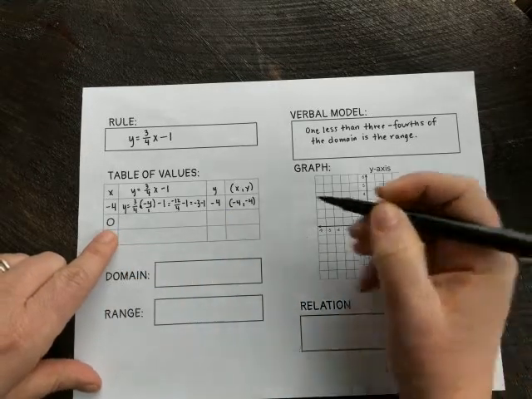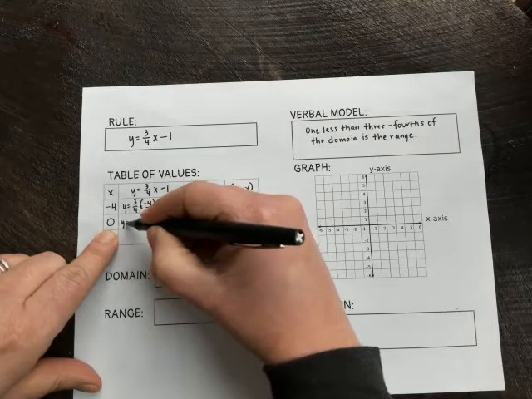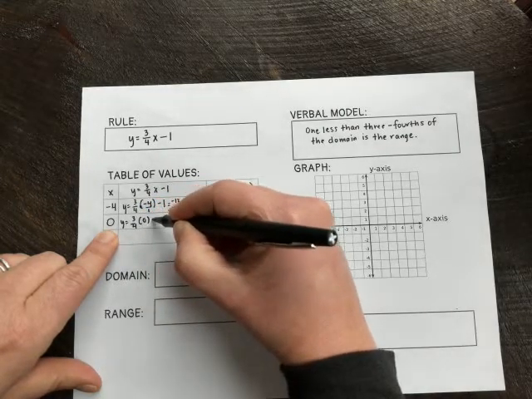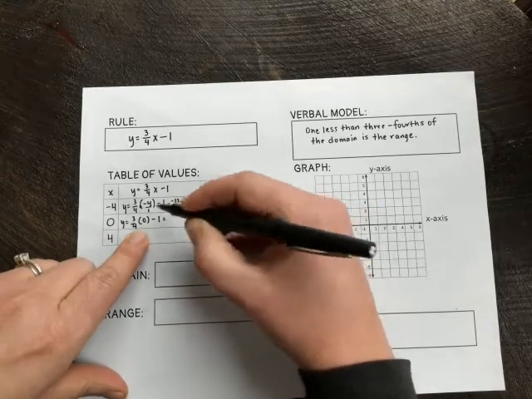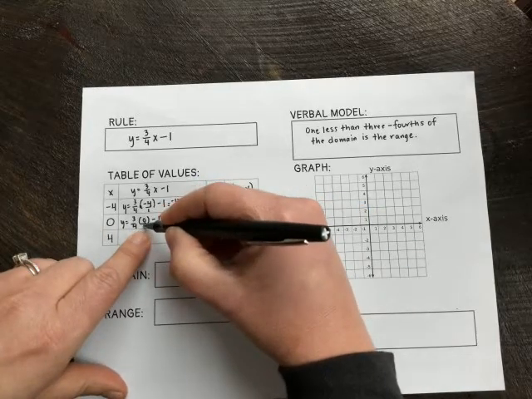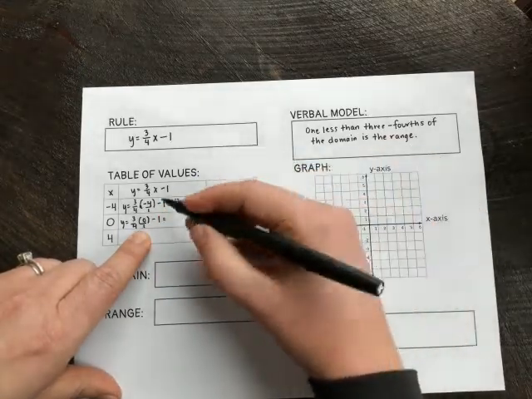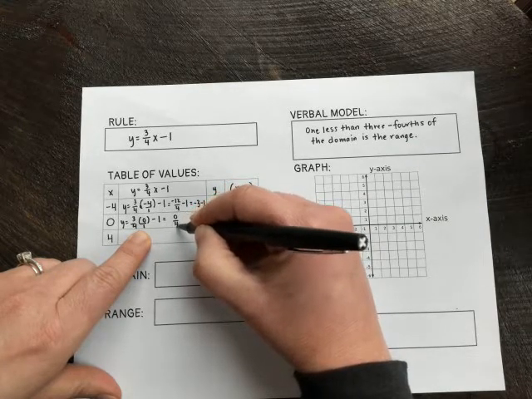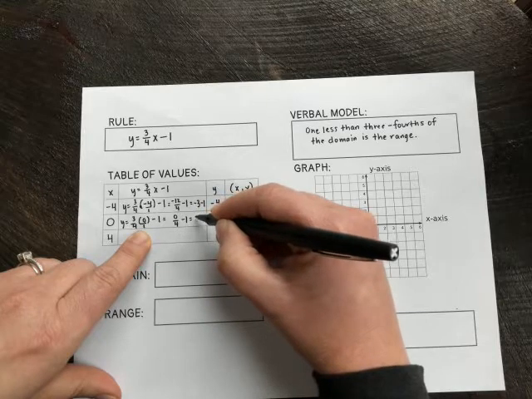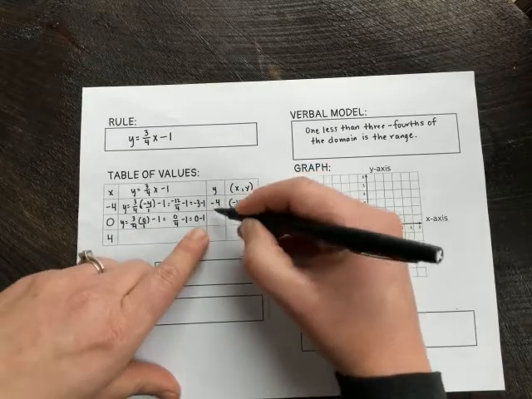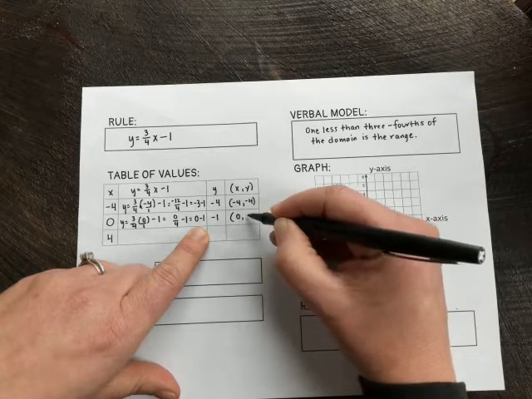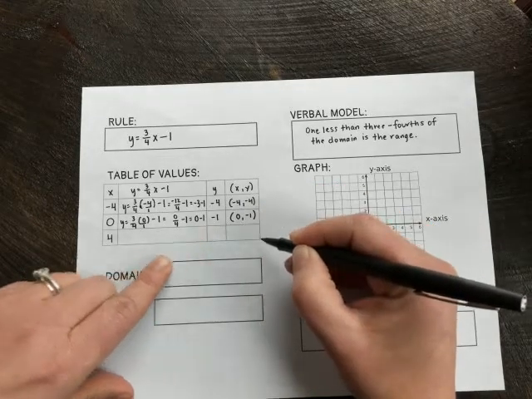Going back to my table, now I'm going to insert the 0 in for the x value inside my equation. If you wanted to set that up as a fraction, I'm going to multiply that. I get 0 divided by 4 minus 1, which is 0 minus 1, which gives me an output of -1. Therefore, 0 as an input gives an output of -1.